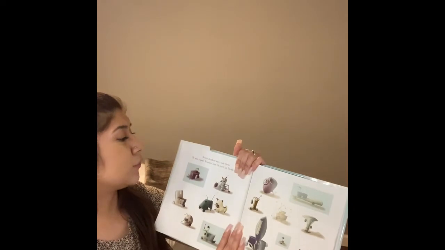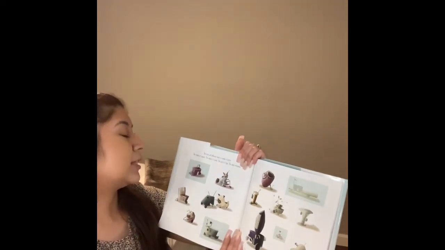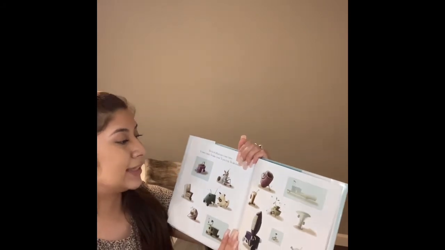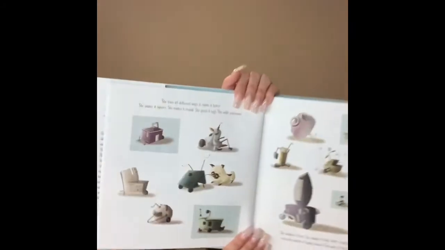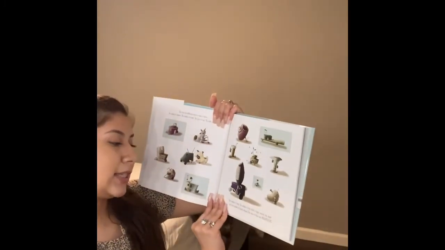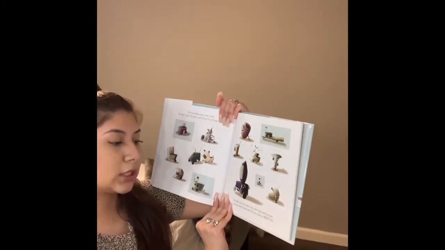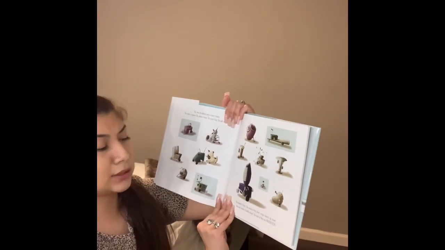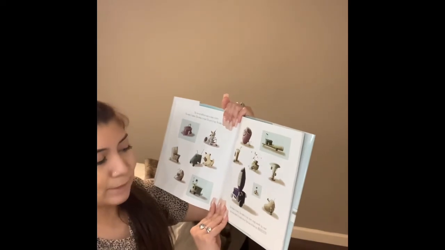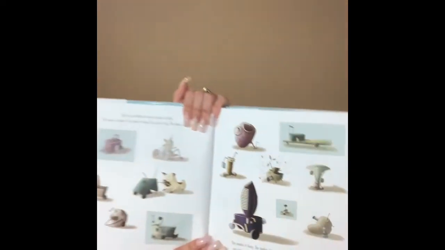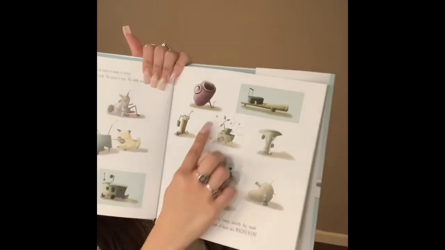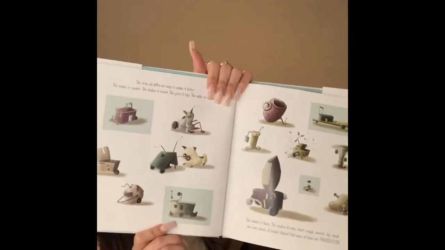She tries all different ways to make it better. She makes it square, she makes it round. She gives it legs, she adds antennae. She makes it fuzzy, she makes it long, short, rough, smooth, big, small. One even smells of stinky cheese, but none of them are magnificent. You see all her different tries and inventions that she made.